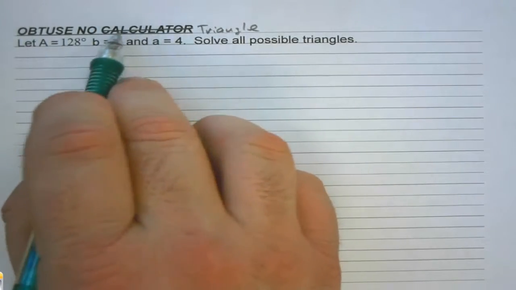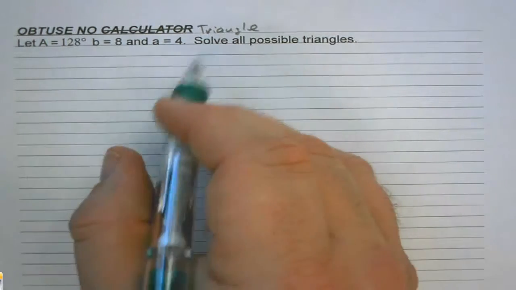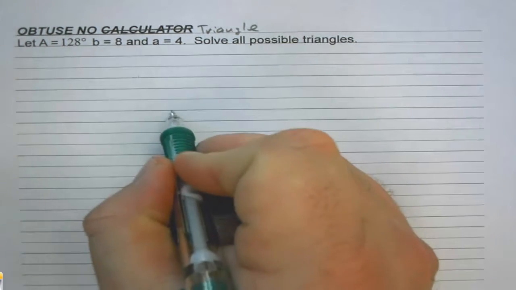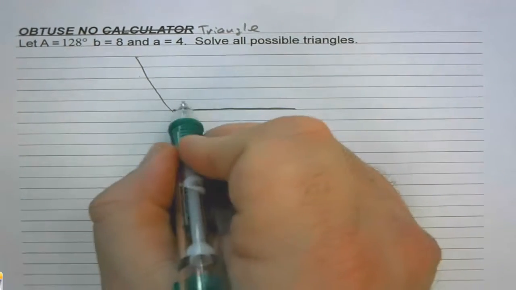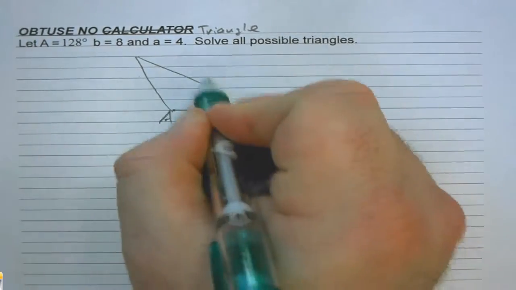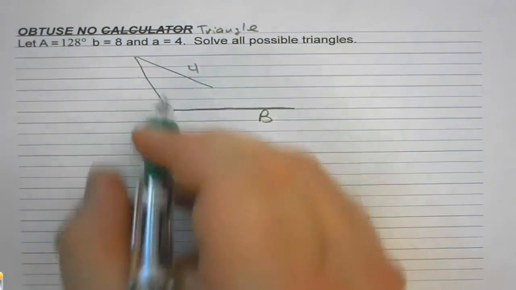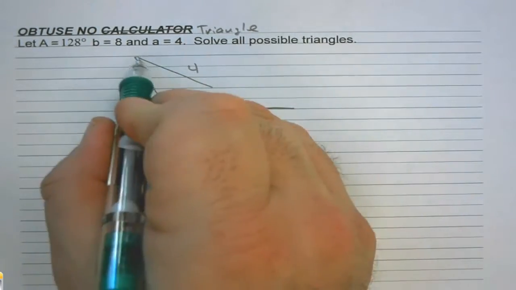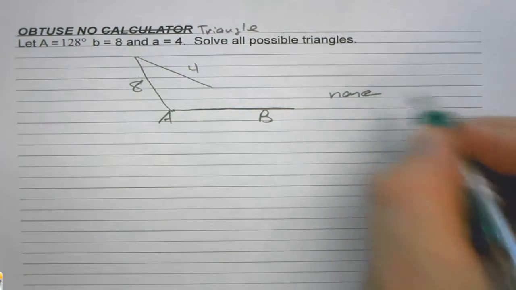And now we get to obtuse, no triangle. Let A equal 128 degrees, B is 8, and A is 4. So let's make a 128, or at least an obtuse angle. And so side A is 4, and here's angle B if we can finish the triangle. So side B is 8, and 4 is not long enough to reach down to the bottom, so we have none. We don't have a triangle here.